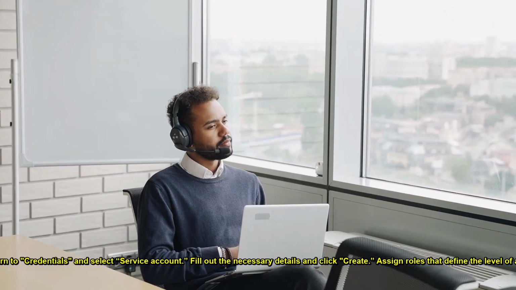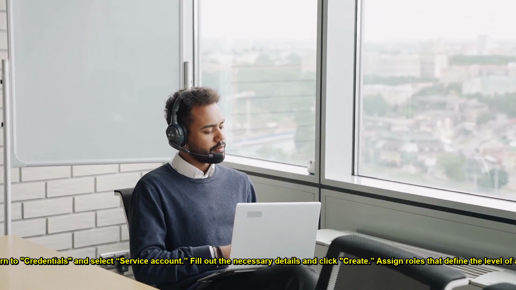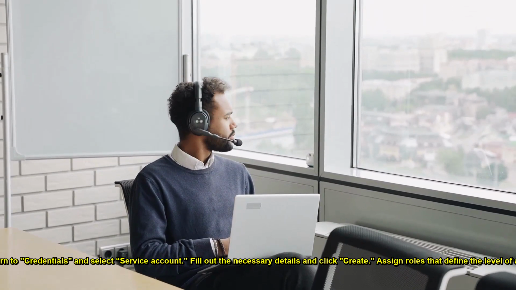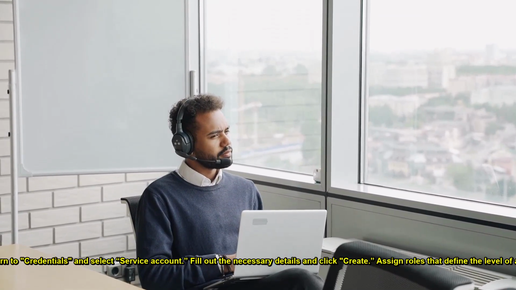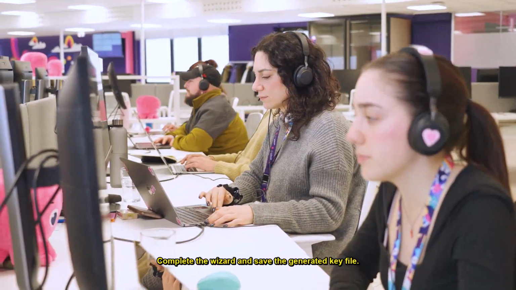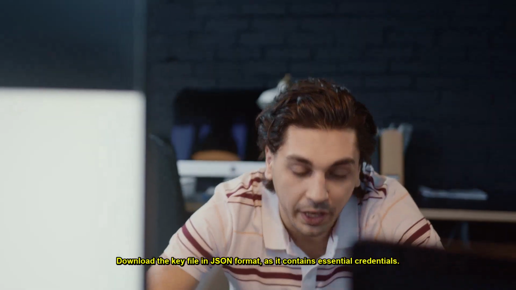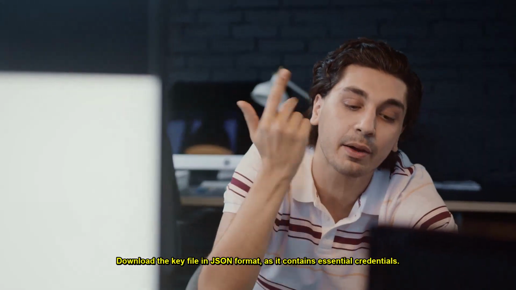If using a service account, return to Credentials and select Service Account. Fill out the necessary details and click Create. Assign roles that define the level of access for the service account. Complete the wizard and save the generated key file. Download the key file in JSON format, as it contains essential credentials.